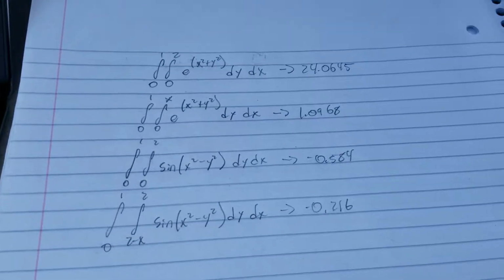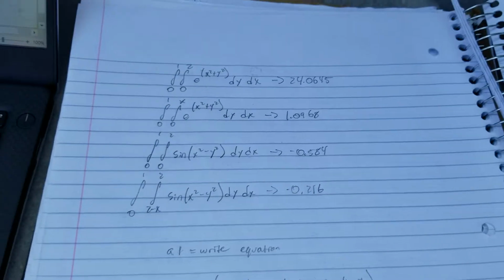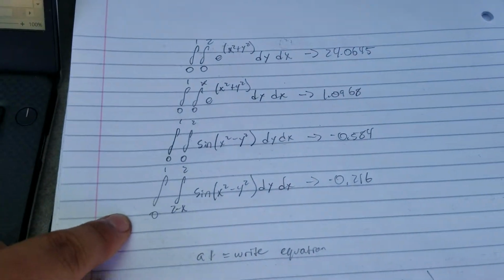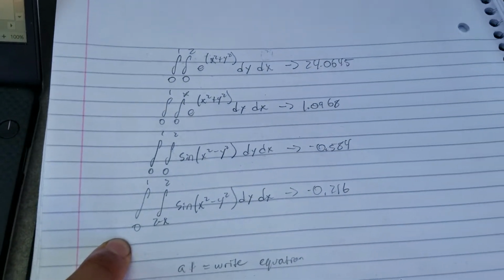This is Santos, and this is my project 2. So these are the 4 equations that we had to input in either a program or an Excel.